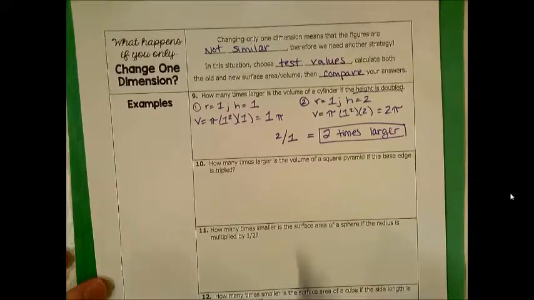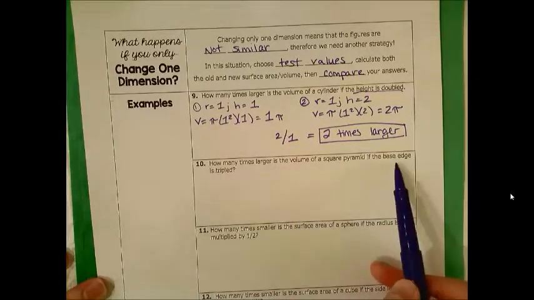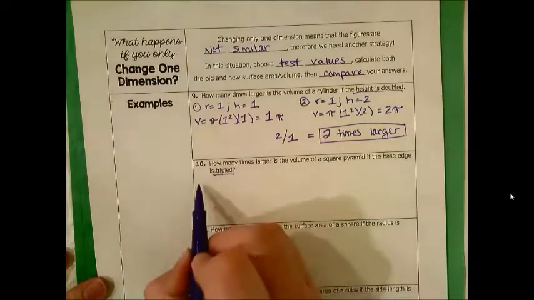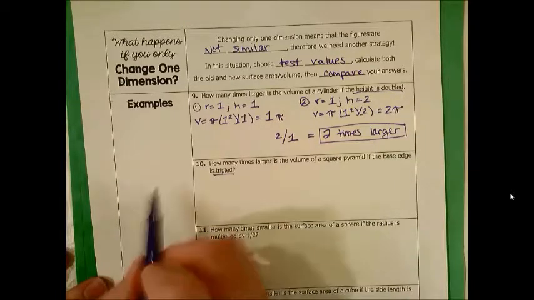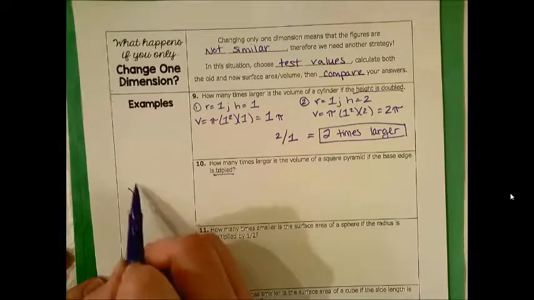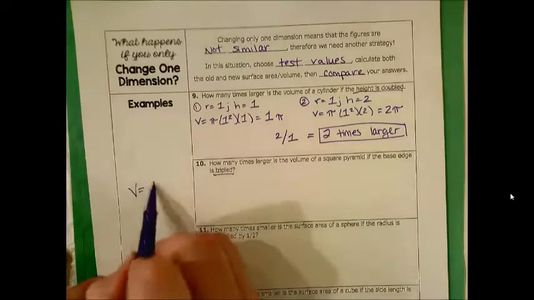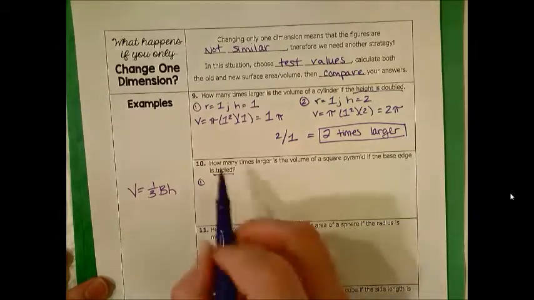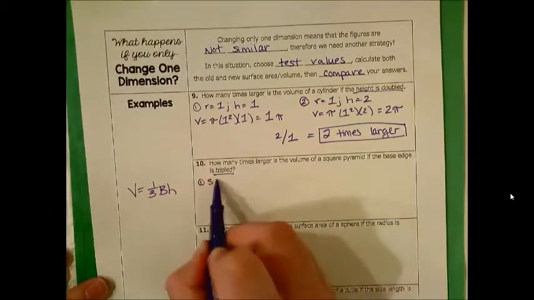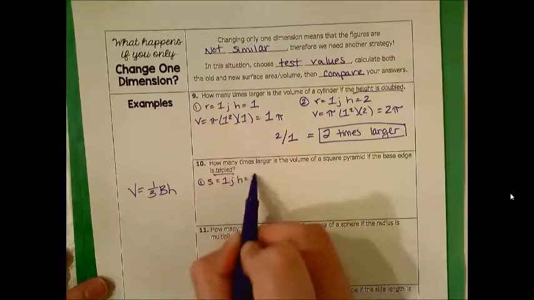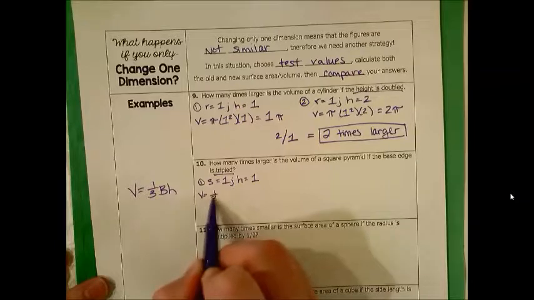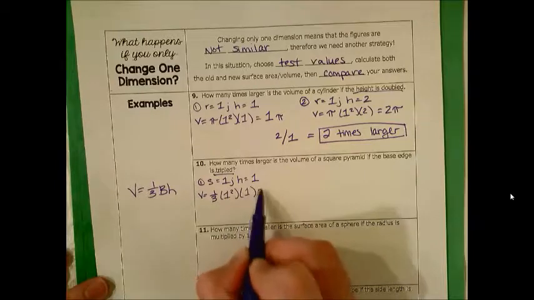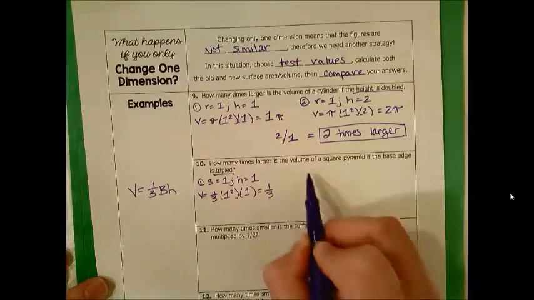So number 10, I'm looking at volume, and then I'm saying the base edge of the square pyramid is tripled. So for volume of a pyramid, we can remind ourselves of that formula, but it is 1/3 area of the base times the height. So here I'm going to say the side of my square pyramid is equal to 1, and the height of my pyramid is 1. So my volume is going to be 1/3 times the area of the base, 1 squared, times the height. Well, this will give me 1/3.